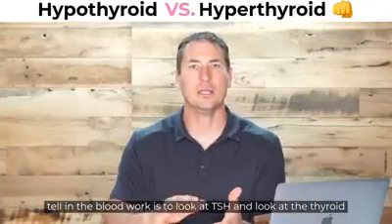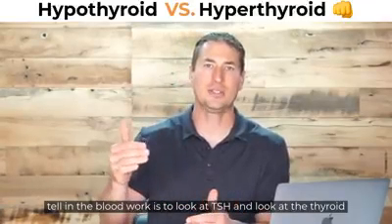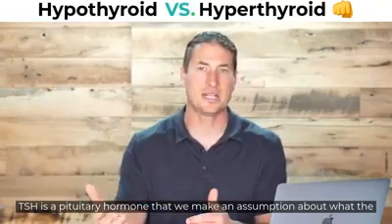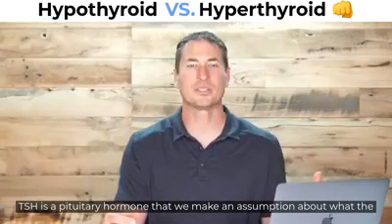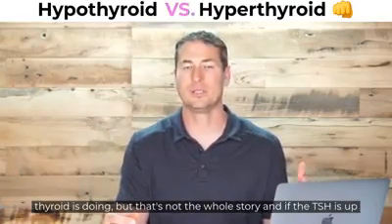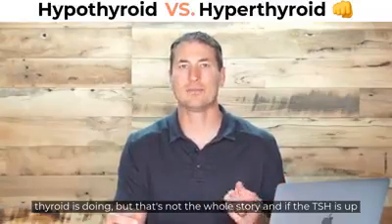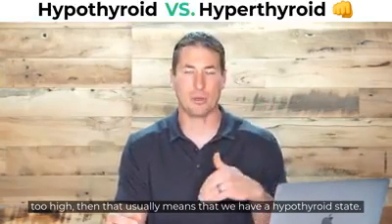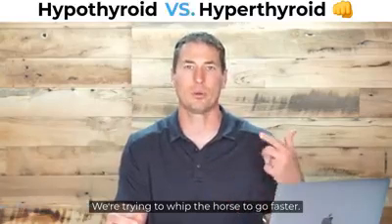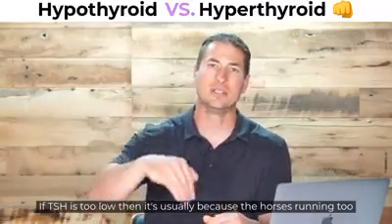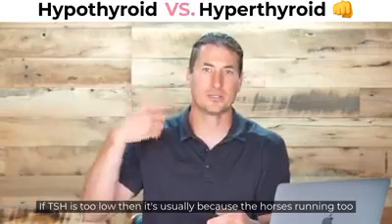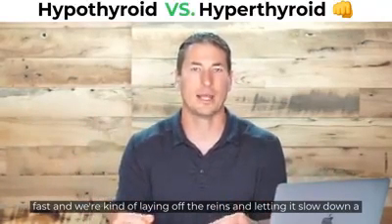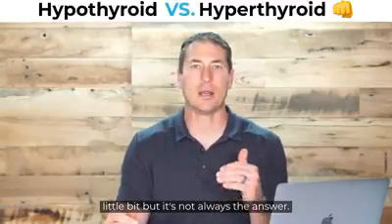The way that we tell in the blood work is to look at TSH and look at the thyroid hormones themselves. TSH is a pituitary hormone that we make an assumption about what the thyroid is doing. But that's not the whole story. If the TSH is up too high, then that usually means that we have a hypothyroid state. We're trying to whip the horse to go faster. If TSH is too low, then it's usually because the horse is running too fast and we're kind of laying off the reins and letting it slow down a little bit. But it's not always the answer.